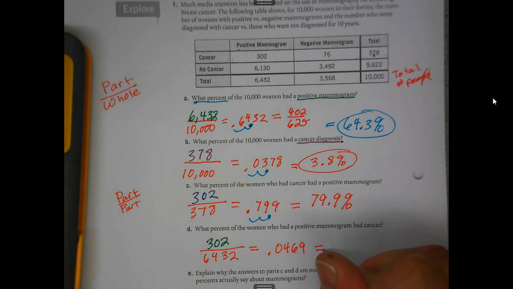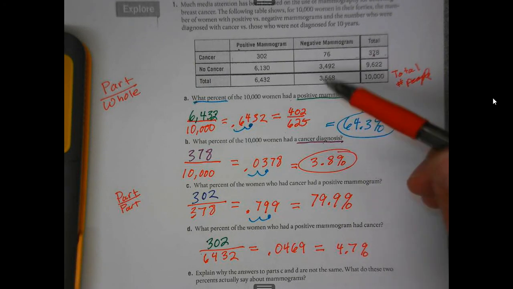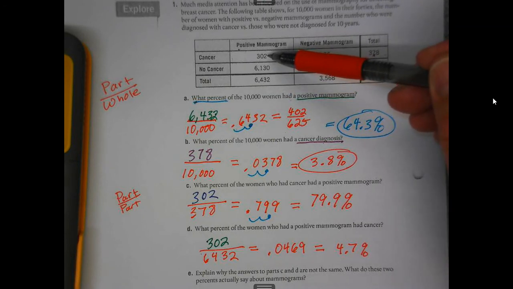Okay, and E, explain why the answers to parts C and D are not the same. What do these percentages actually say about mammograms? Well, I'm looking at the actual positives here. It seems like there are an awful lot of false positives here. So that's what my reasoning is.